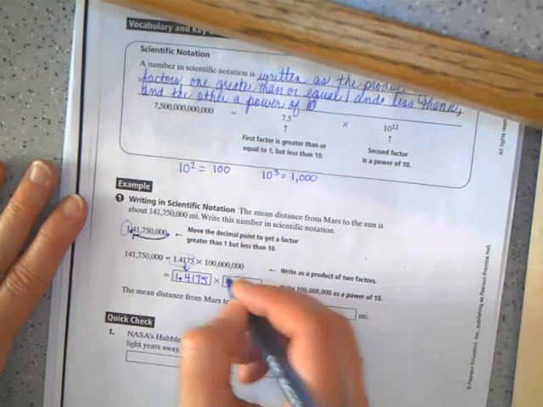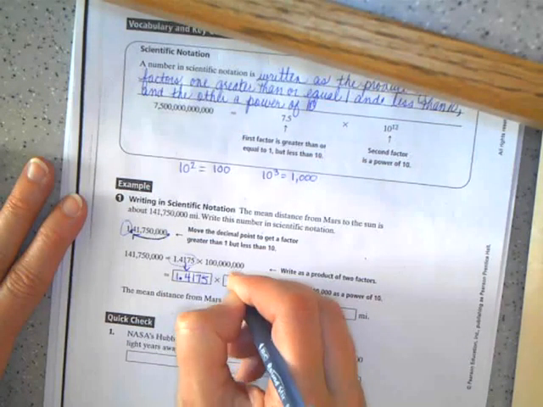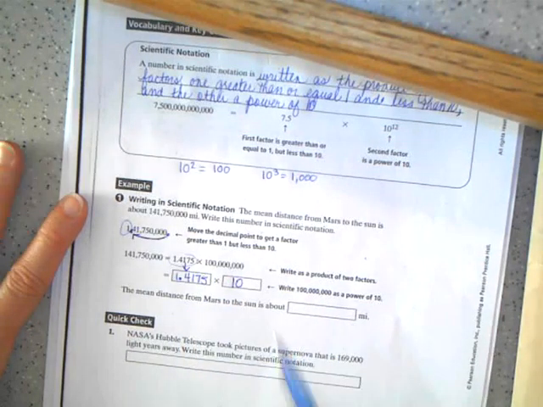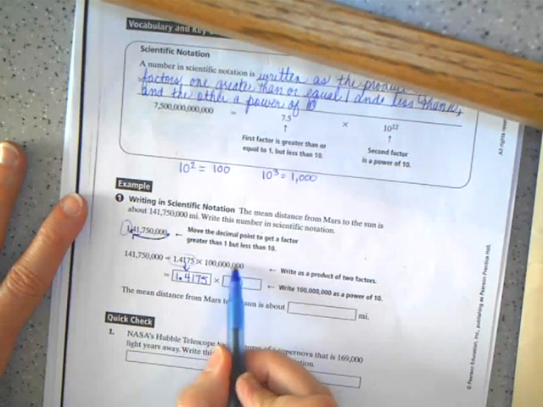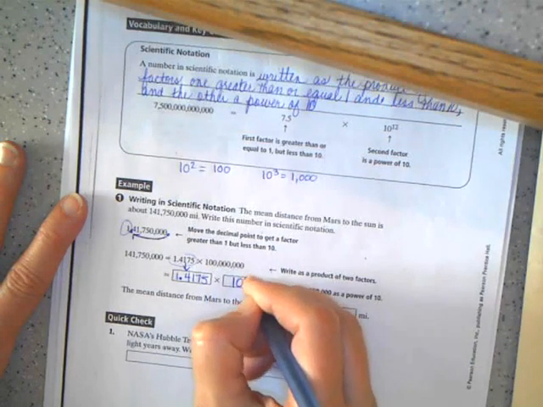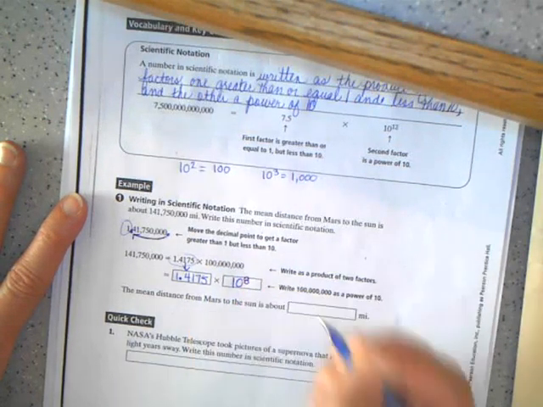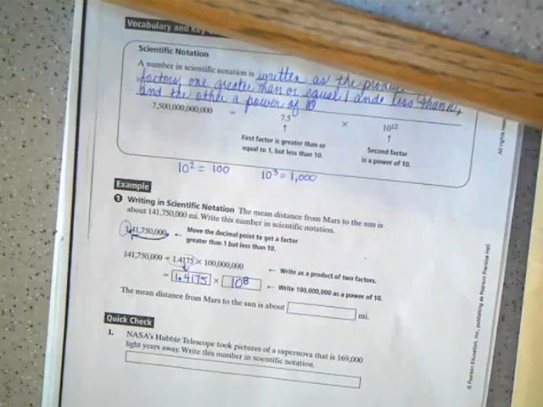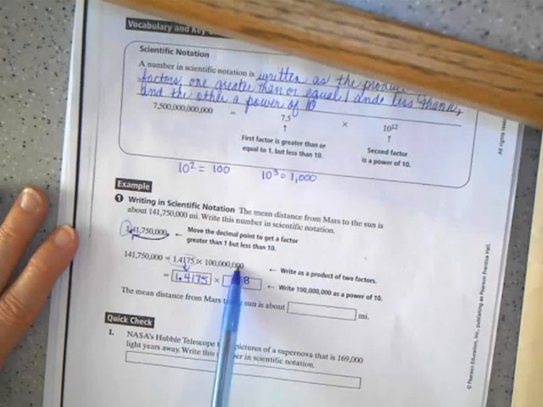100 million as a power of 10 is a 10 with an exponent of 1, 2, 3, 4, 5, 6, 7, 8, or 10 to the 8th power. Okay, I did that by counting these zeros.